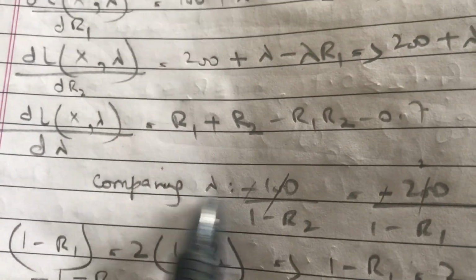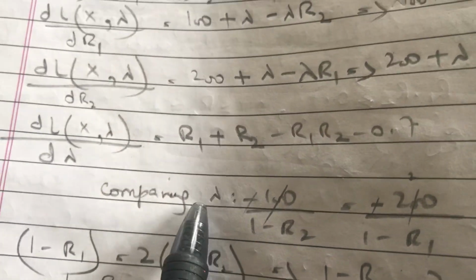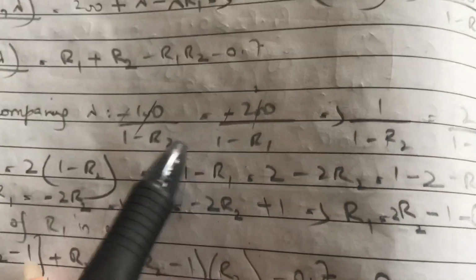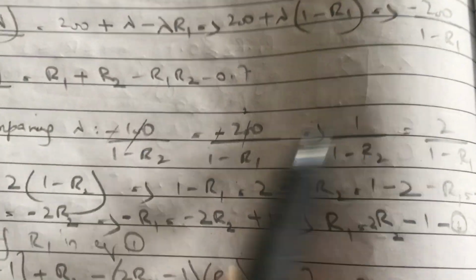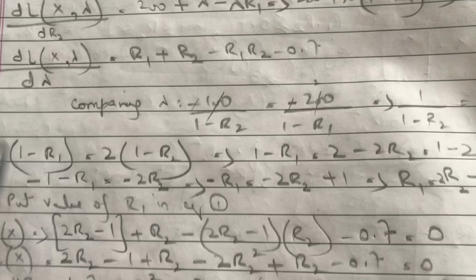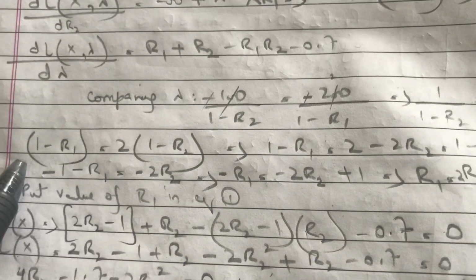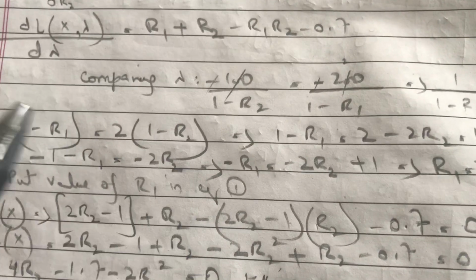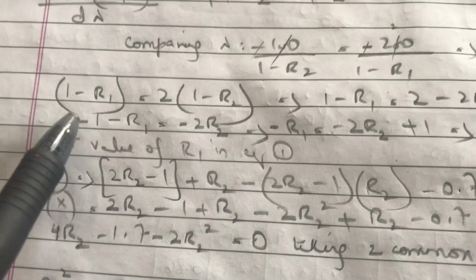Now we are going to compare our lambdas, our Lagrange multipliers. When we compare them, this cancels out, this cancels out, 1 over 1 minus r2 remains here, and 2 over 1 minus r1 remains here. Now we do simple calculation: multiplication, subtraction and addition.